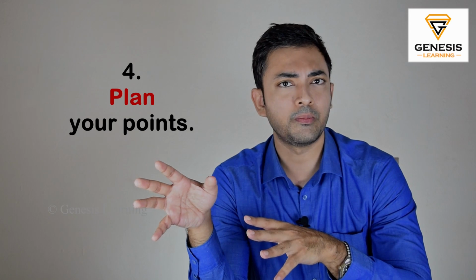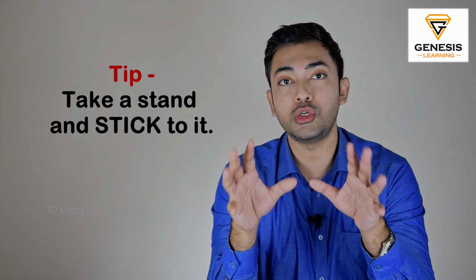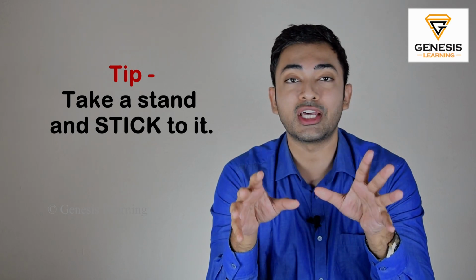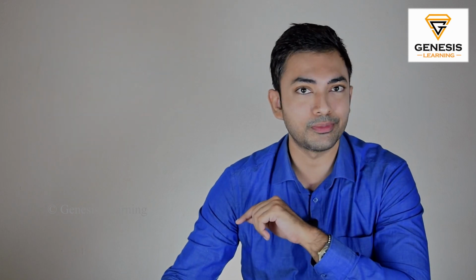The fourth tip that you have to keep your eye out for is to plan your different points. Points means the things that you are going to put for your argument. Say for example, if it is an agree or disagree question, you have to first take a stand. Am I going to agree for it or am I going to disagree for it? Whichever you choose, please stick to that and make your points in that same direction. Try not to digress too much away from the topic because that will reduce your score.